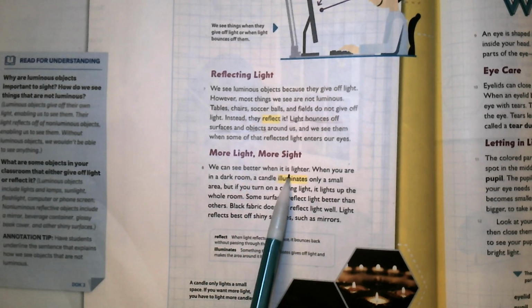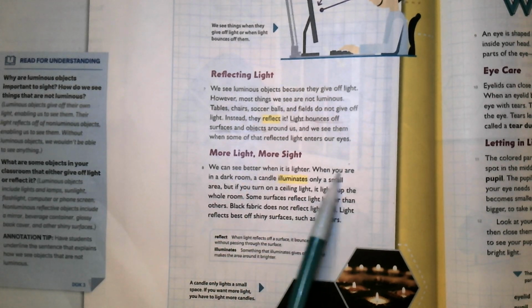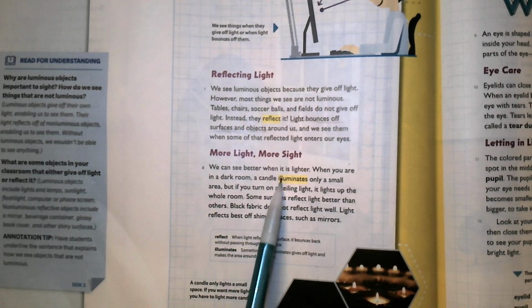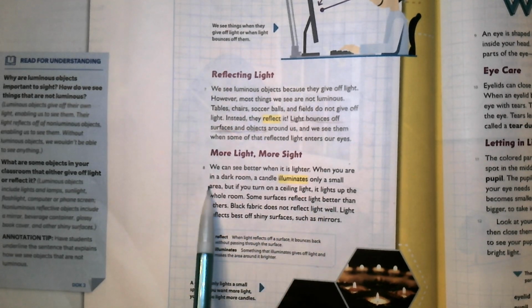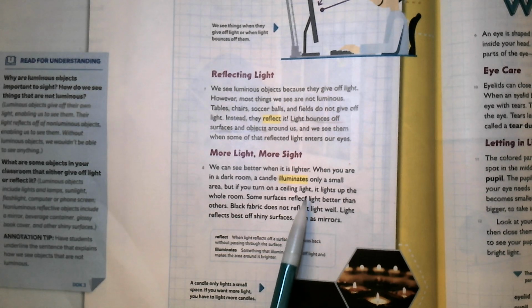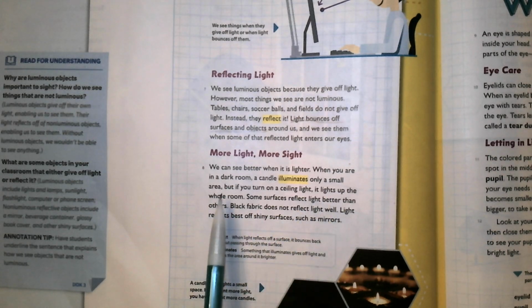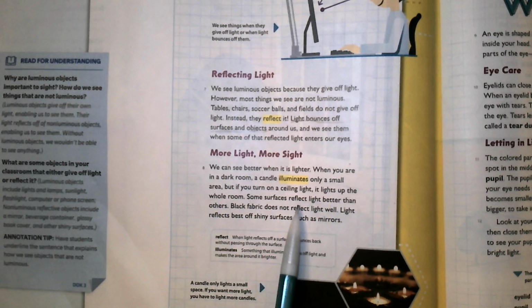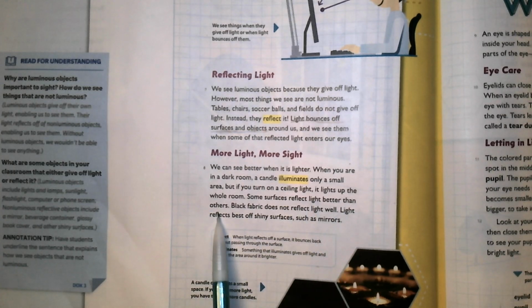We can see better when it is lighter. When you are in a dark room, a candle illuminates only a small area, but if you turn on a ceiling light, it lights up the whole room. Some surfaces reflect light better than others.